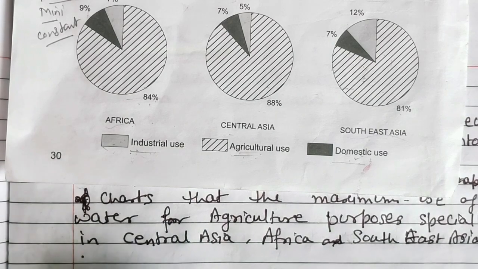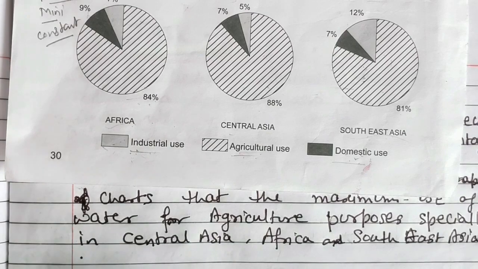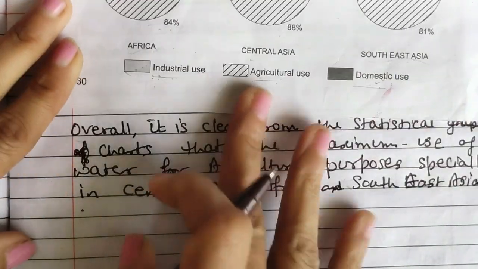Especially in these, so this is the maximum.